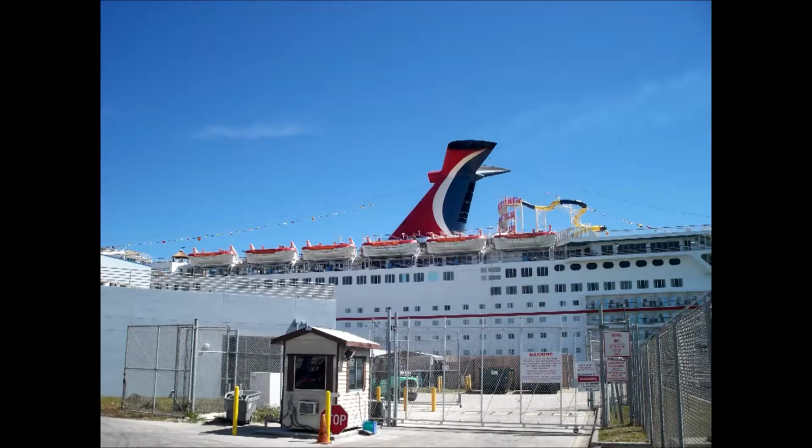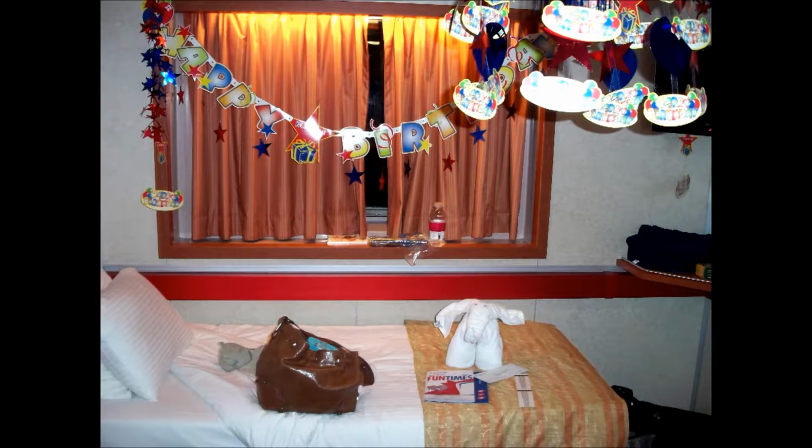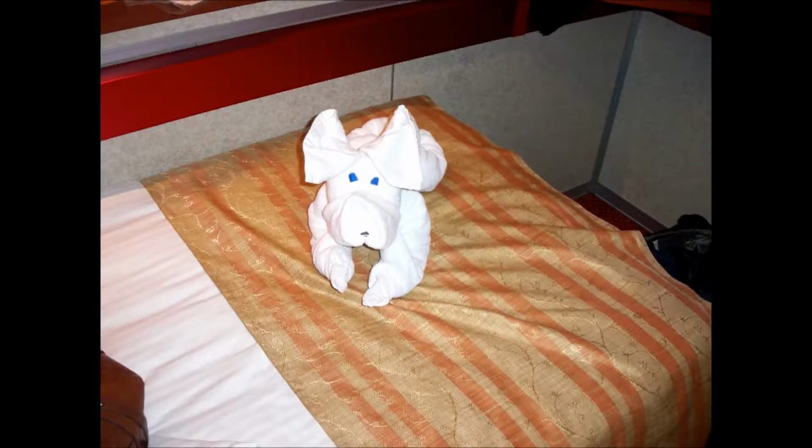Okay, this is the first cruise boat I've ever been on. It was in the dock at the boat pier. This is in my room. It's decorated because it was my birthday on that cruise, so my friend surprised me with some happy birthday decorations. There's my bed. You can see there's the window. Here's our first towel animal. It's cute. I don't know what it is though.